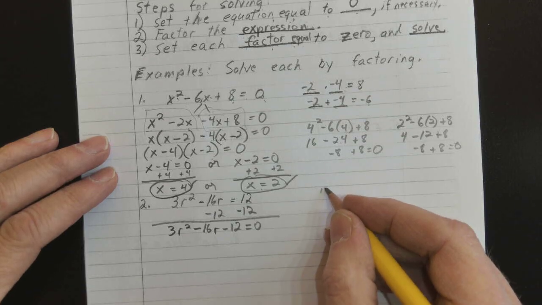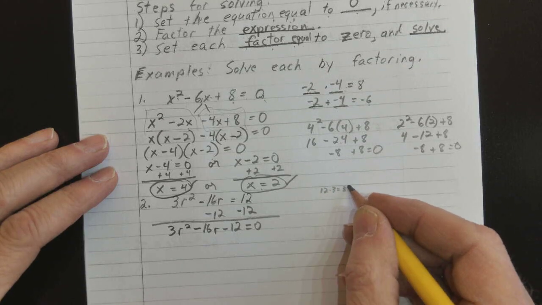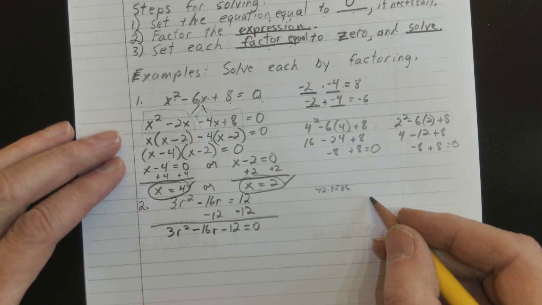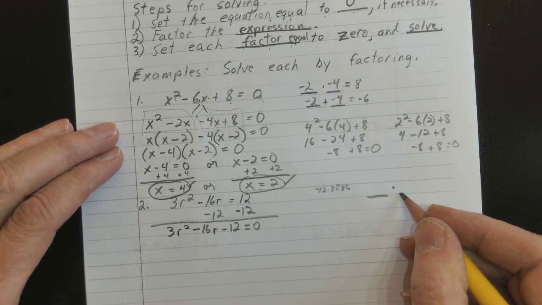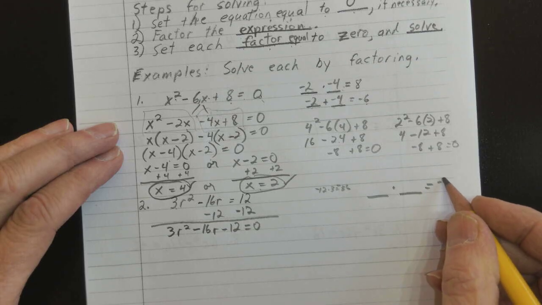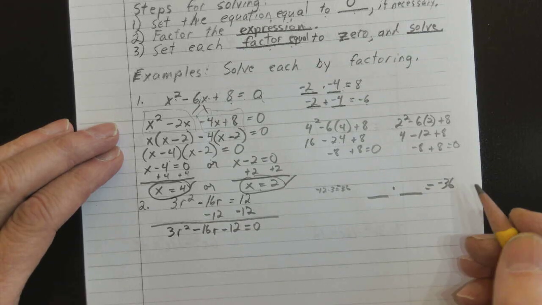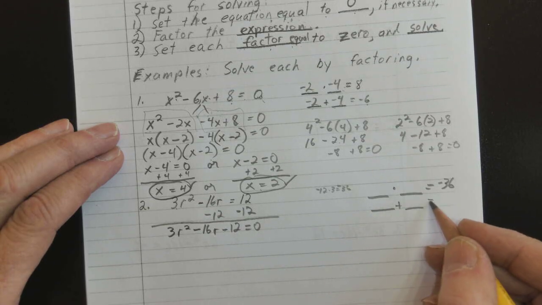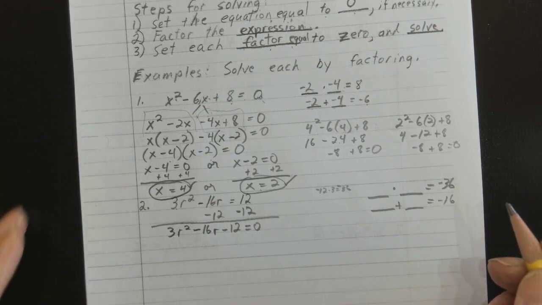Okay. Now 12 times 3 is 36. Now it's 3 times negative 12, so it's negative 36. I need 2 numbers that are going to multiply to negative 36 and add to negative 16.